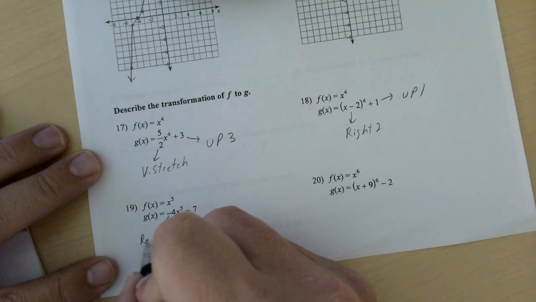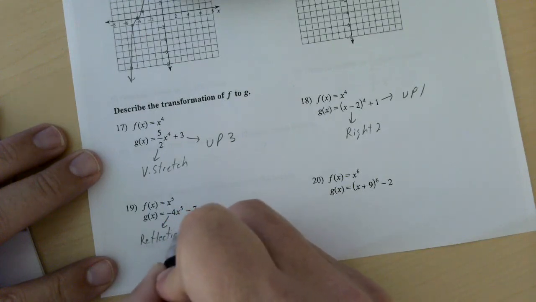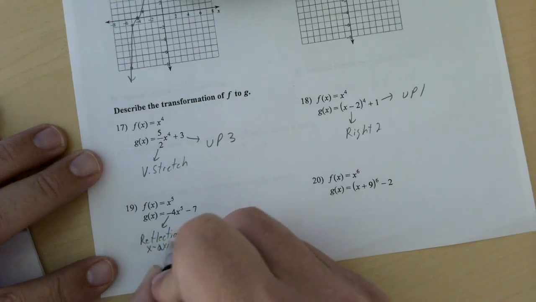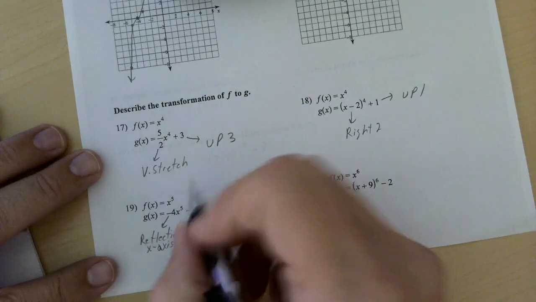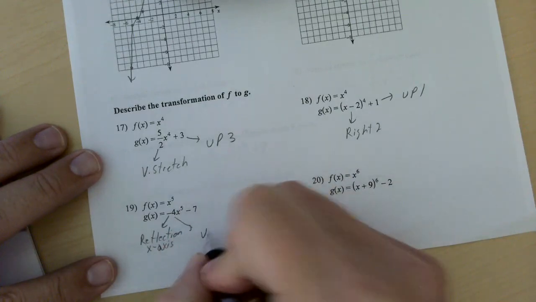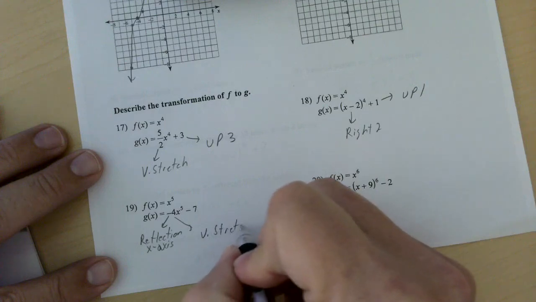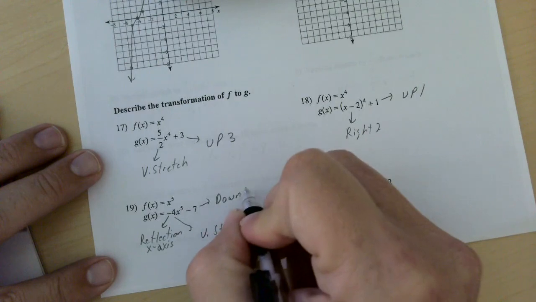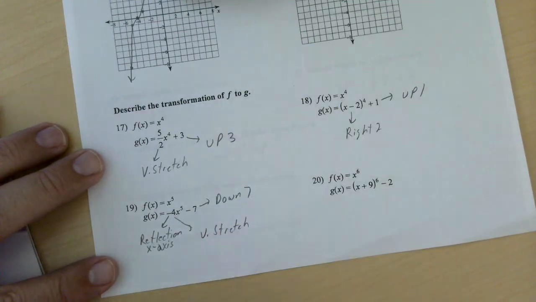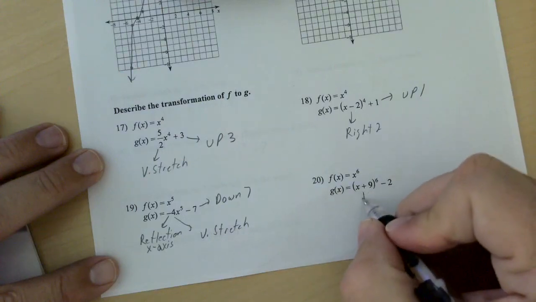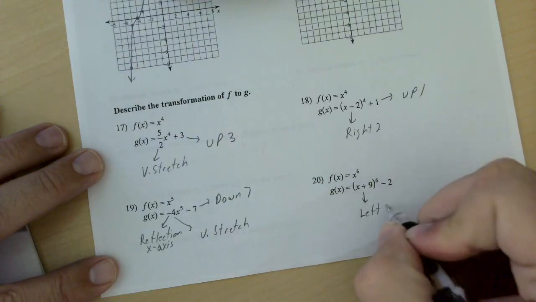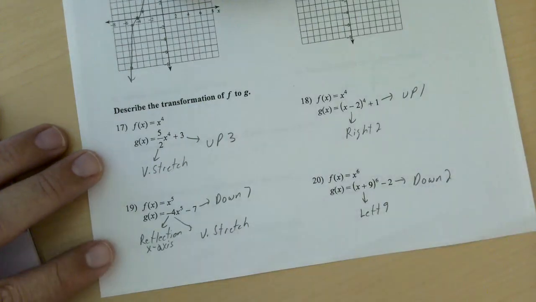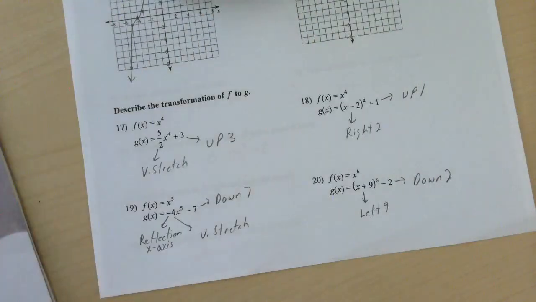It is a reflection. Like I said, we only do of the x-axis, so you just need to say reflection. I'm going to write of the x-axis. The 4 is a vertical stretch. And finally, the -7 is down 7. Okay? And this last one, it's going to be to the left 9 and down 2. Okay? So hopefully you understand these notes.